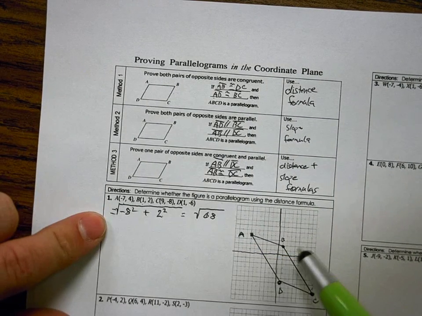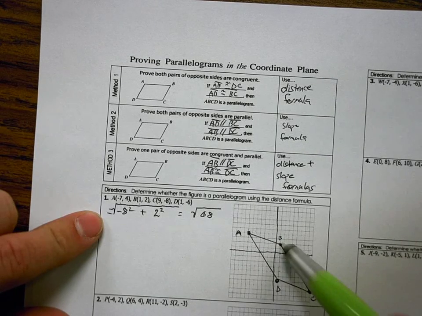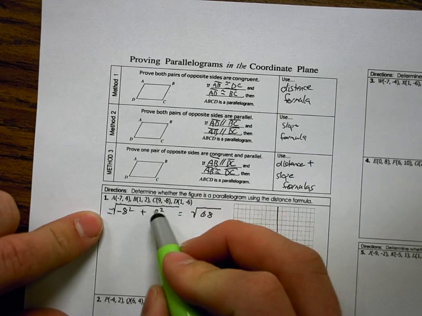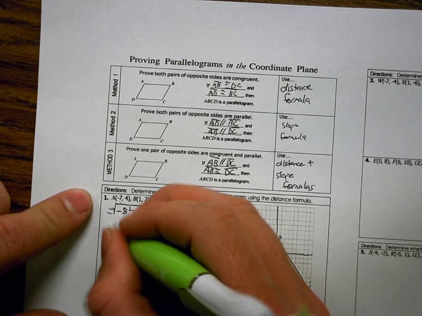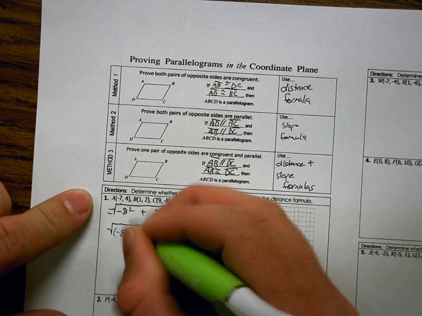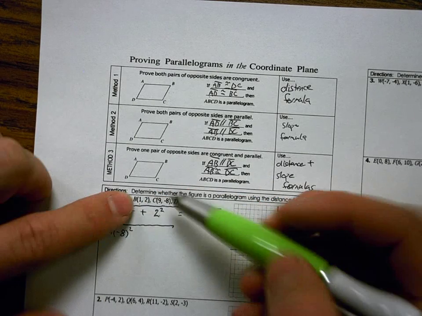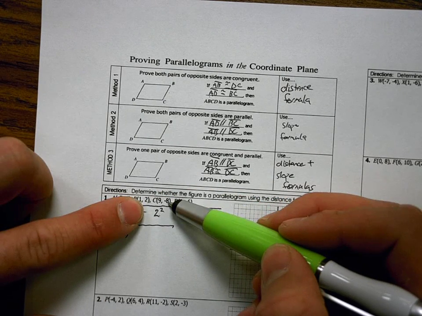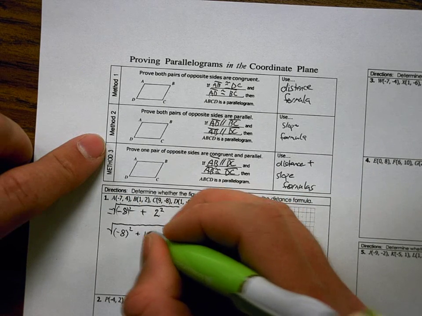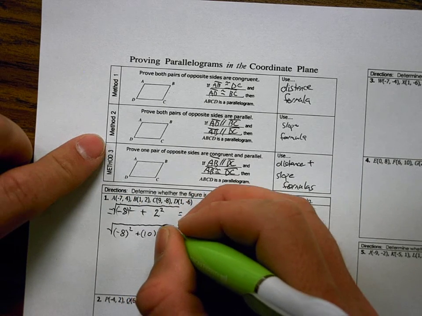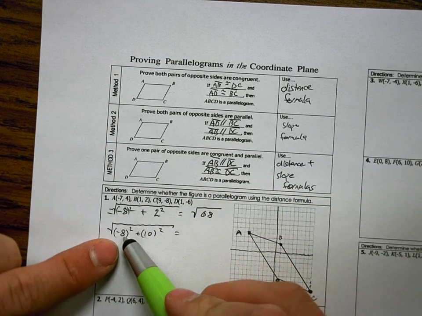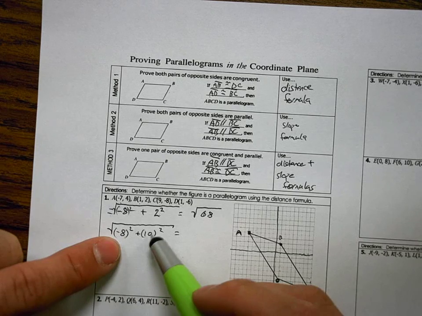Next, I'm going to find the length of BC. These two. 1 minus 9 is negative 8, negative 8 squared. 2 minus negative 8 would be a positive 10, squared. 8 squared is 64. 10 squared is 100.